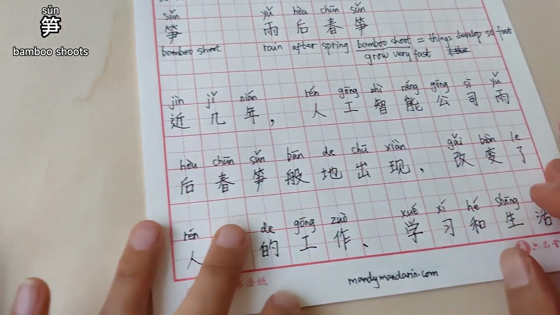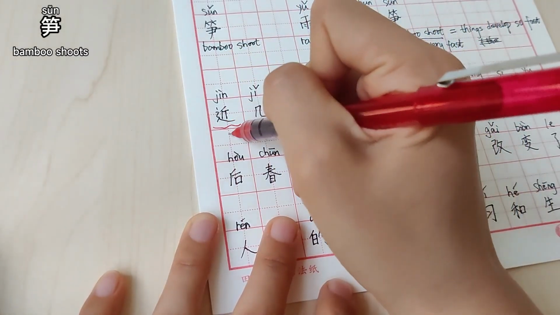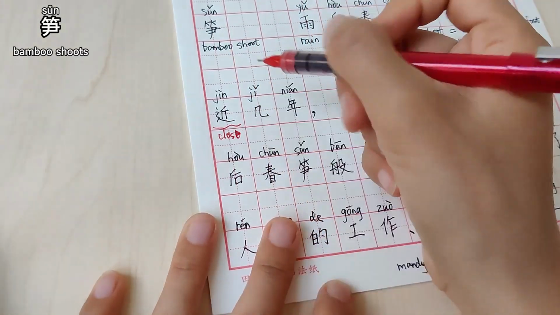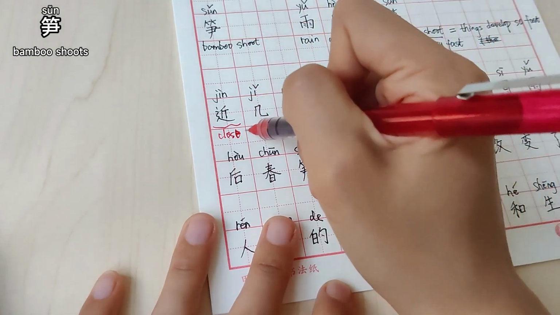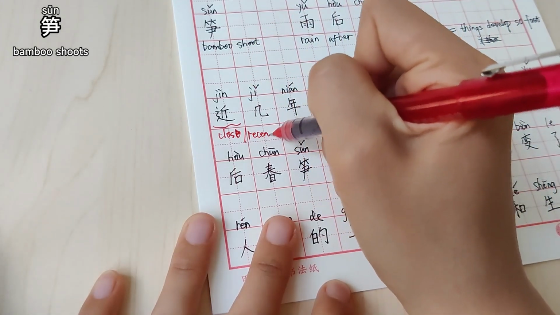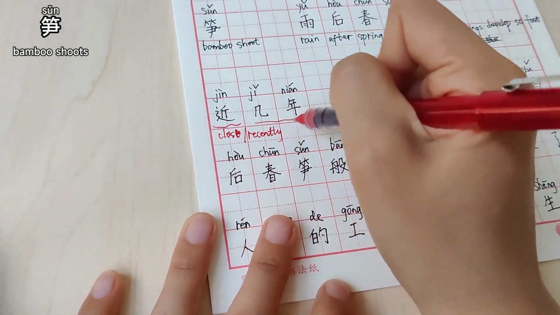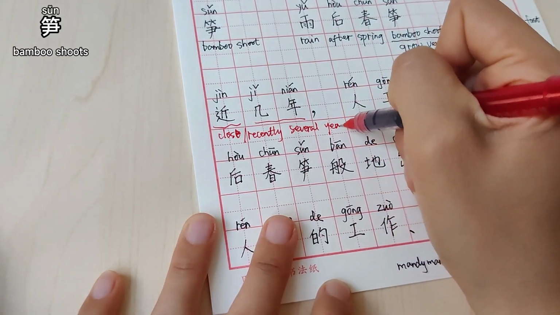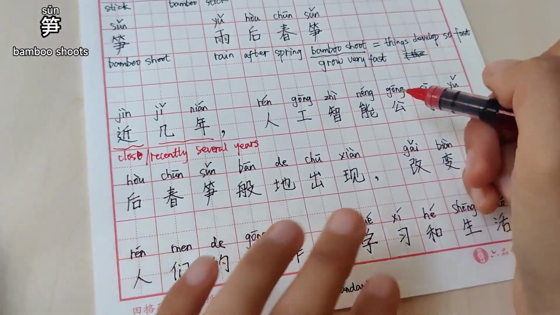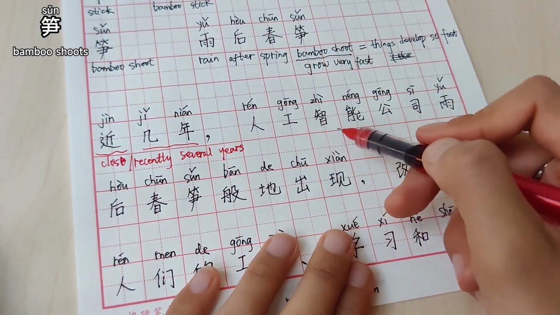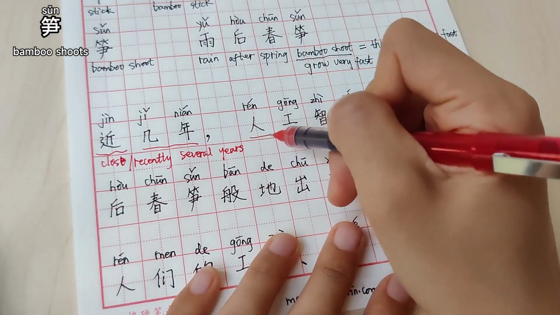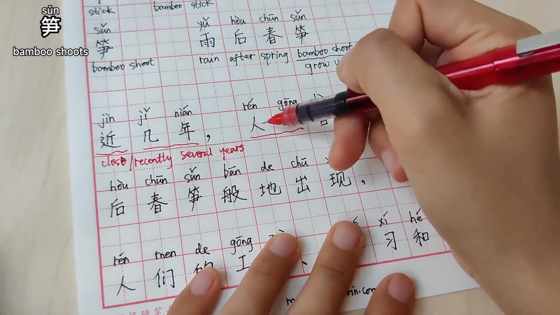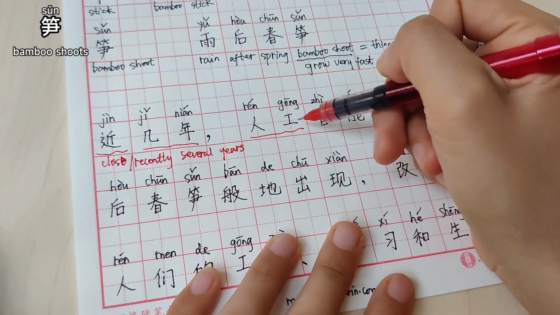近几年. 近 is close. It could also be recent. 几年 is several years. And then 人工智能. 人工, people work.